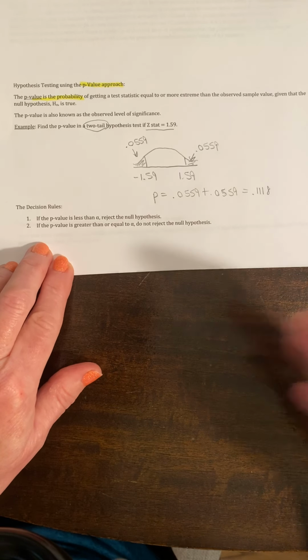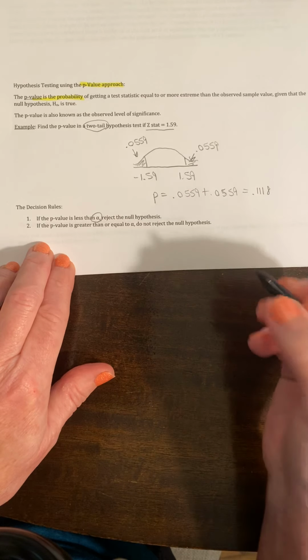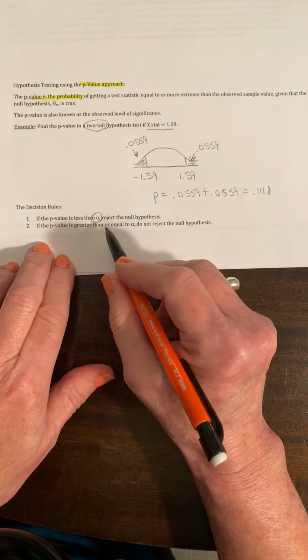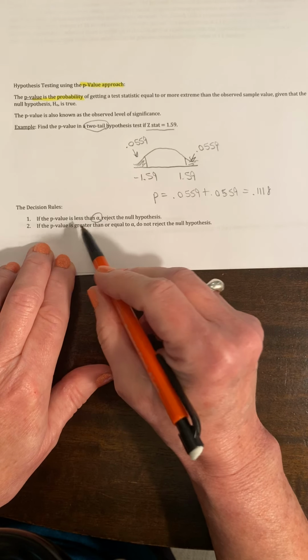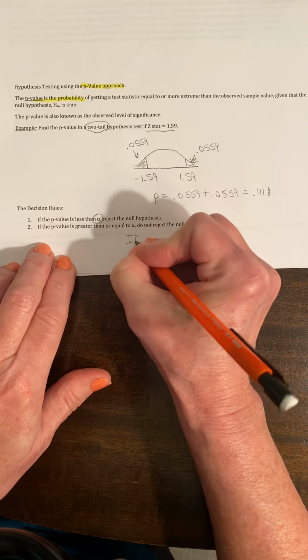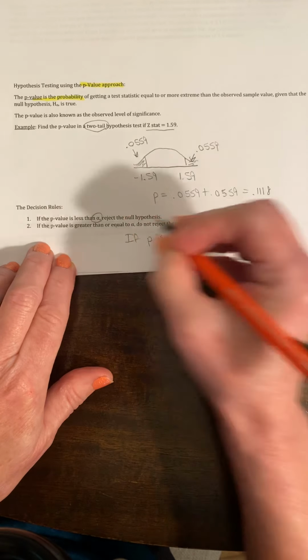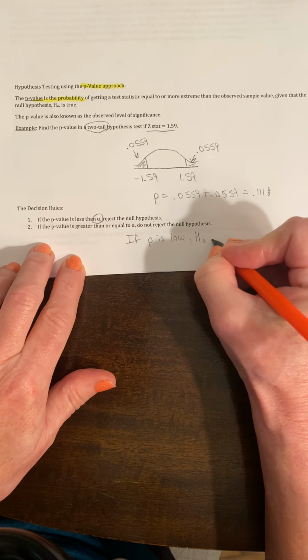Now, how do we decide if we reject? Well, we're going to be given alpha. And if alpha is larger than p, we reject the null hypothesis. So if p is low, below alpha, H0 must go.